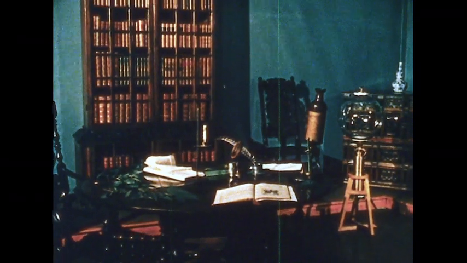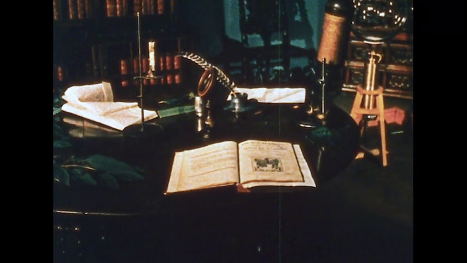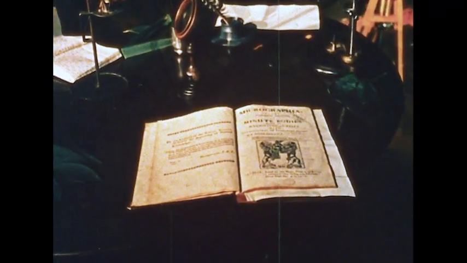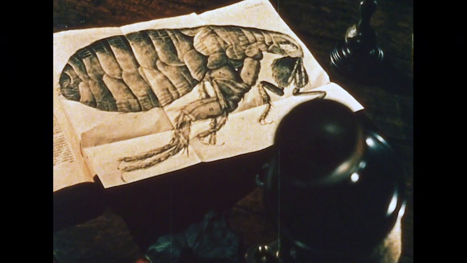In the early days of the Royal Society in London, Robert Hooke designed other microscopes and examined the structure of a host of things and creatures. He too astonished his world by his detailed enlargement of Pulex irritans, the human flea.